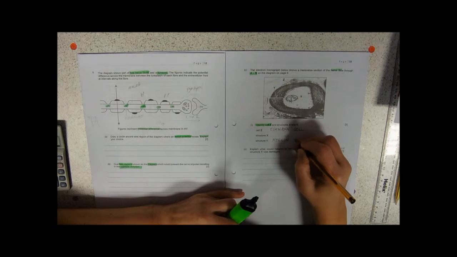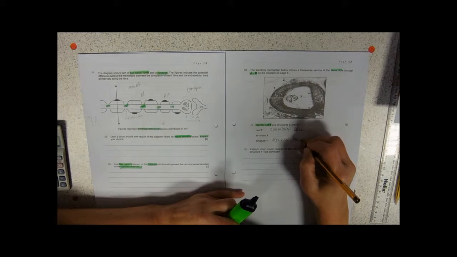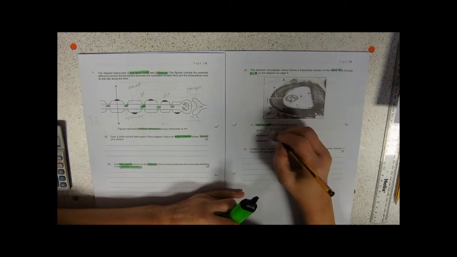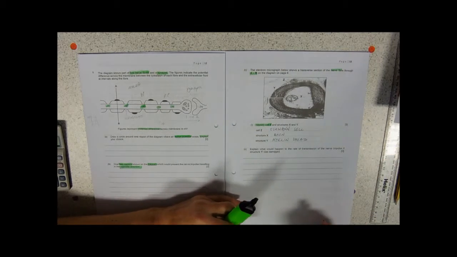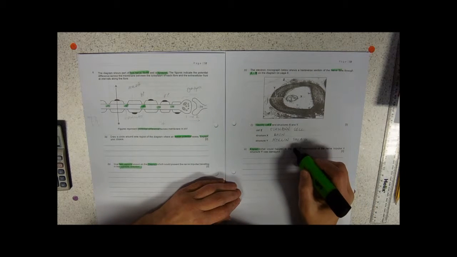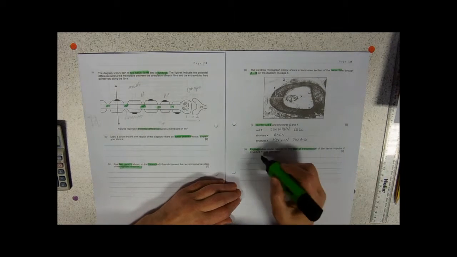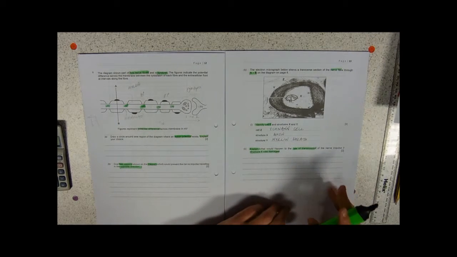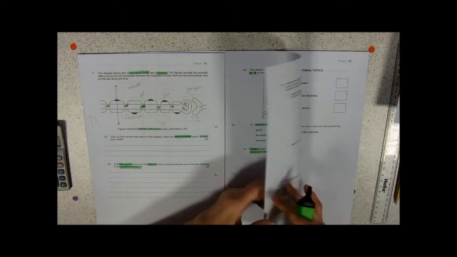Let's try and spell it right this time. And of course the myelin sheath is wrapped round X, which therefore must be the axon. Hooray! Explain what would happen to the rate of transmission if structure Y was damaged. That's a dead easy one. I need to talk about saltatory conduction and slowing down.